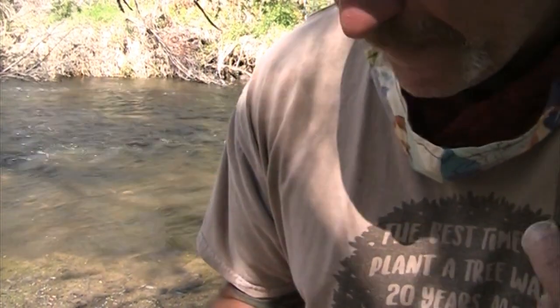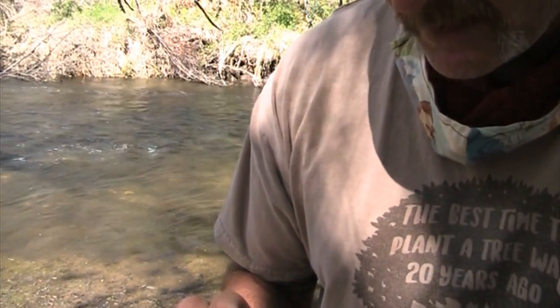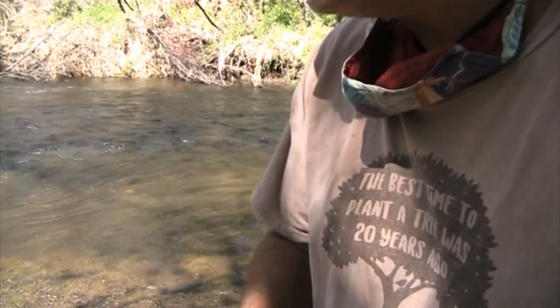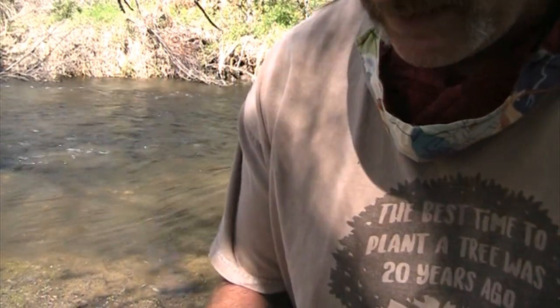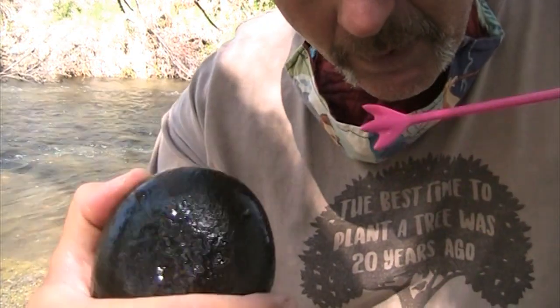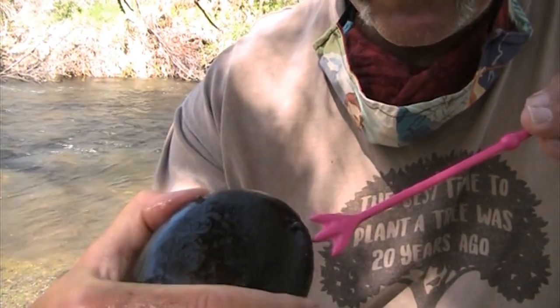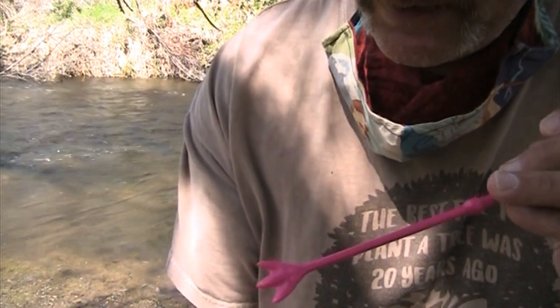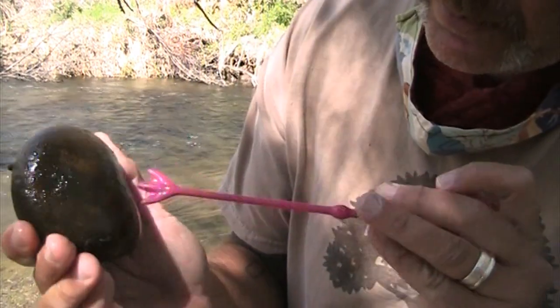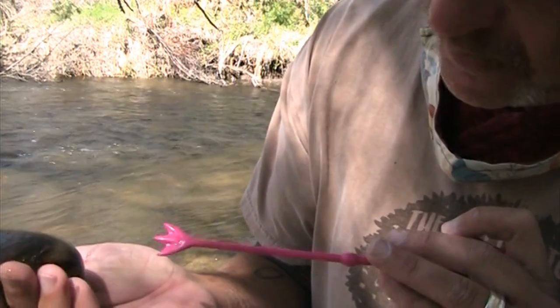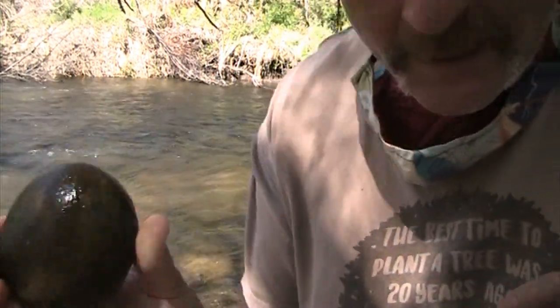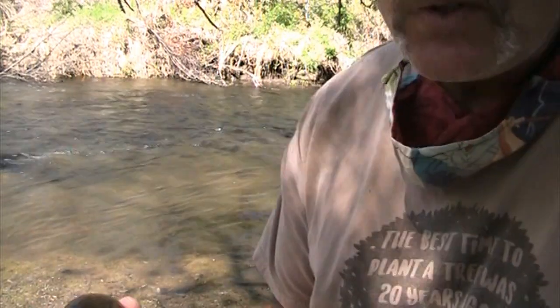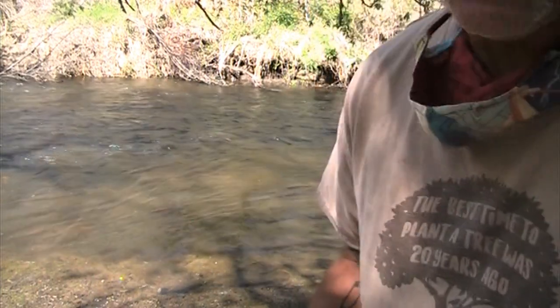Here's another rock. Not much on this one. Okay, so here's another one, and this time we've got some snails on here. Snails are usually found with slower moving water. We got some Tubifex worms. Aww. And what I didn't see here are some other things, but as soon as you see mayflies, you know you got good river quality.